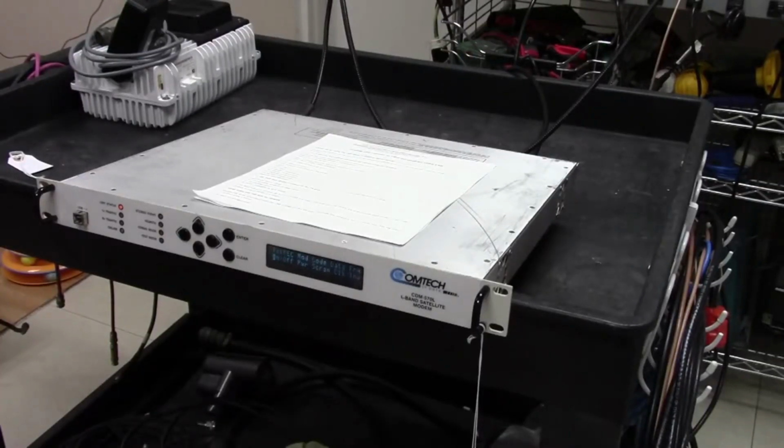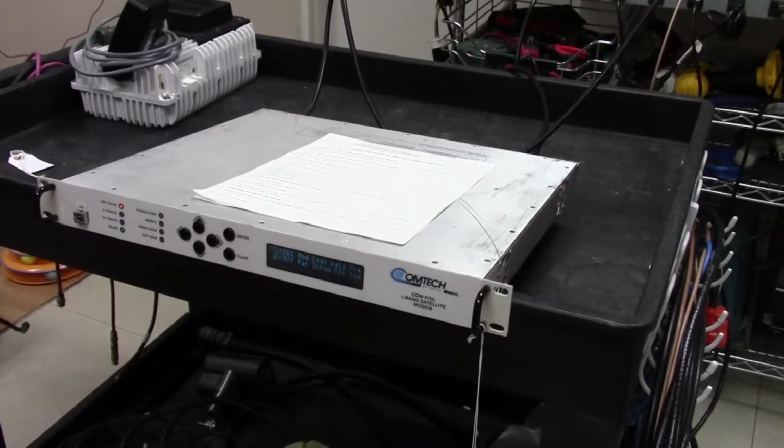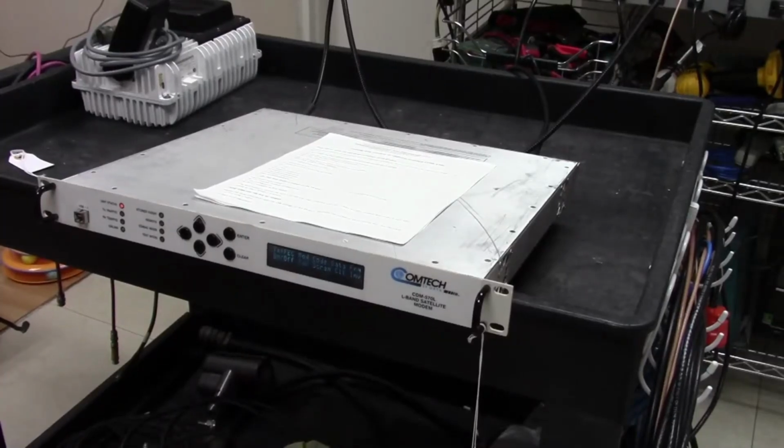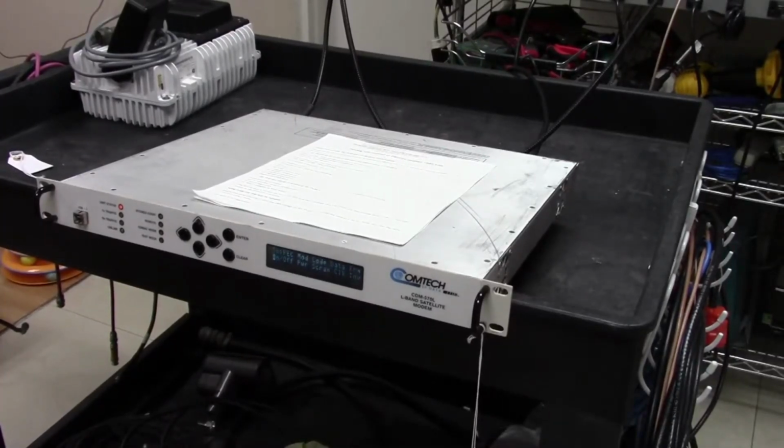I've been asked to go through some of the testing procedures that we use for modems. I've chosen a CDM-570L from Comtech simply because we have several of them, but I believe these guidelines will work for other modems as well. Different menus, different options, but the principle is going to be the same. These modems have inbuilt testing procedures.